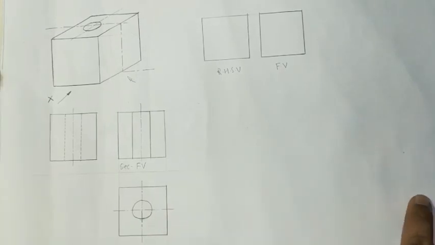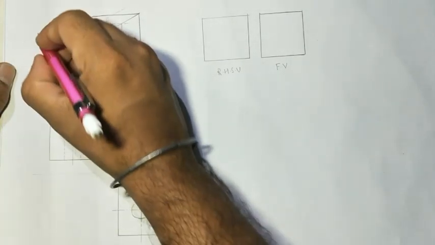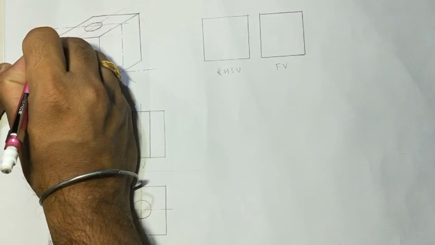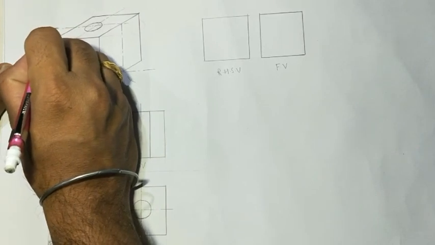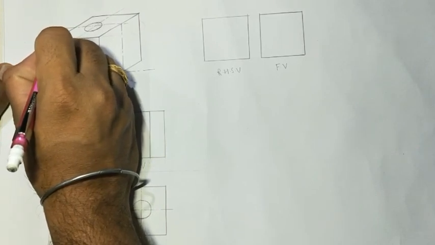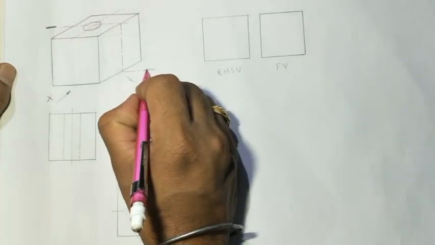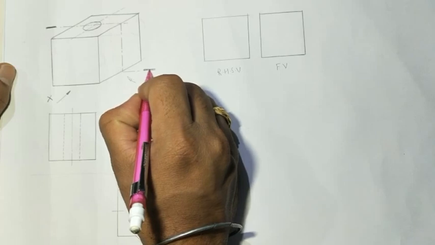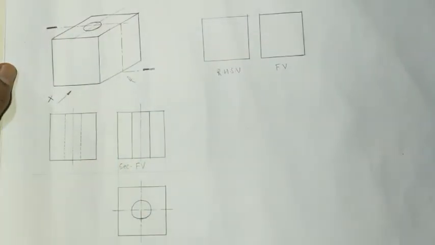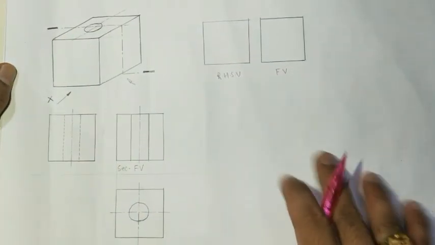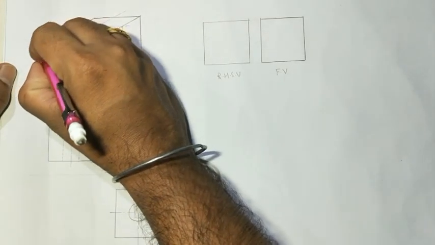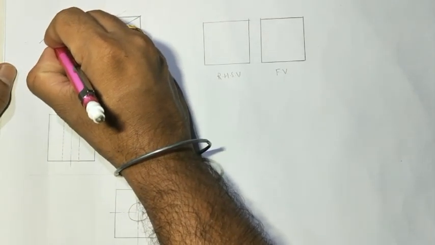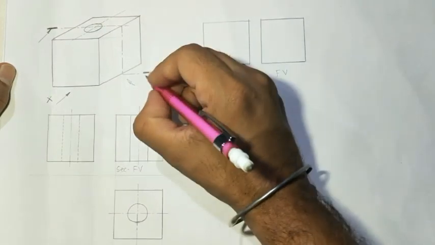So this is the center line, but we have to show a cutting plane here. So we will make the ends of this line a little bit thick. The moment you make the ends of the center line thick, it becomes the cutting plane line, which is always associated with arrows.